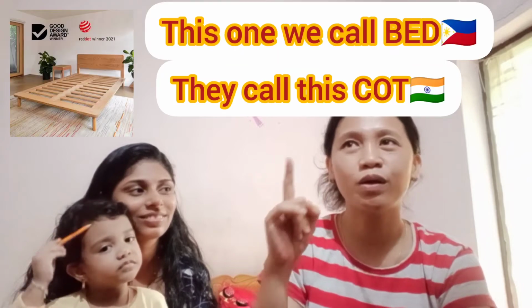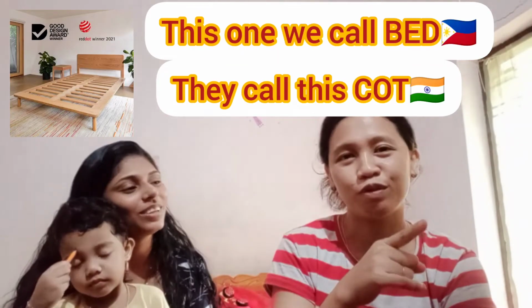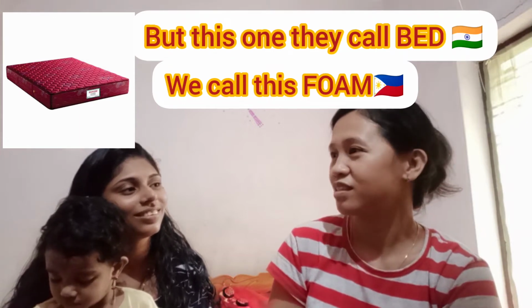The difference: we call this one bed, and this one they will call cot. What do you call the bed sheet? Bed sheet. It's for bed. We call it bed sheet. It's not for cot. It's not for the foam. Bed sheet means sheet for bed. Okay. Not for cot.